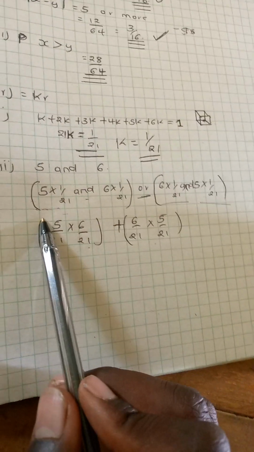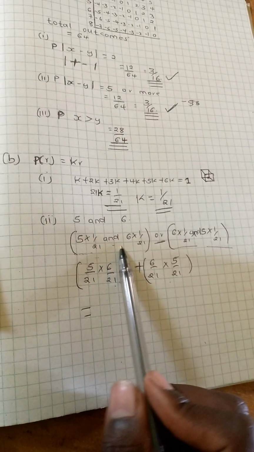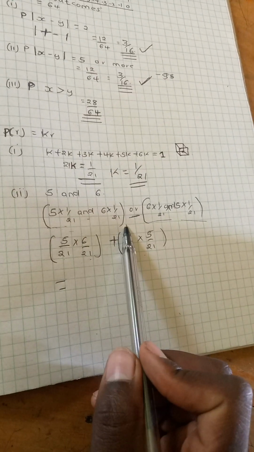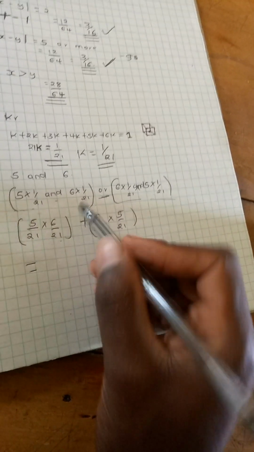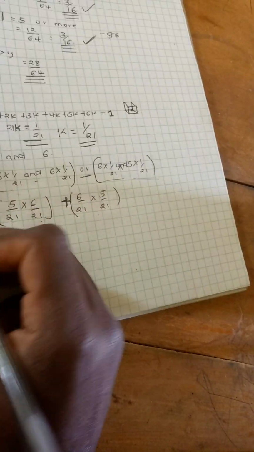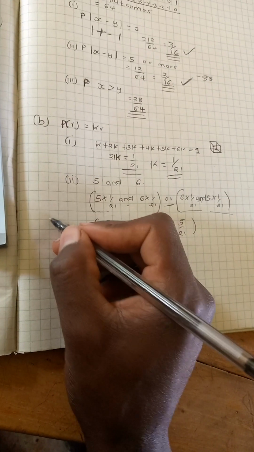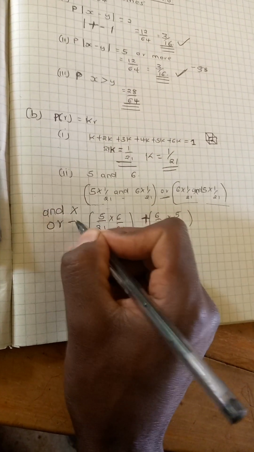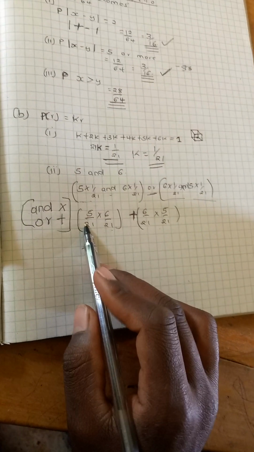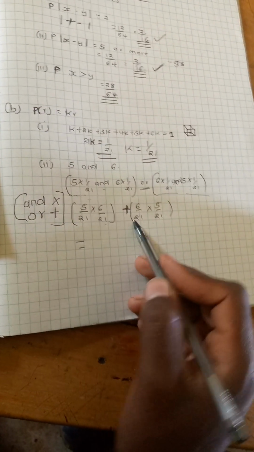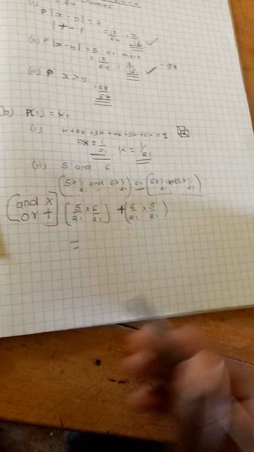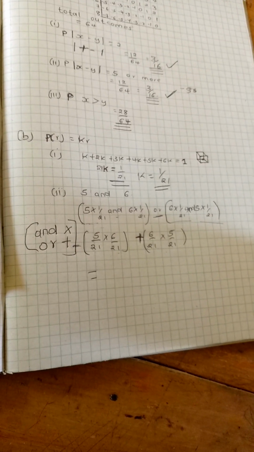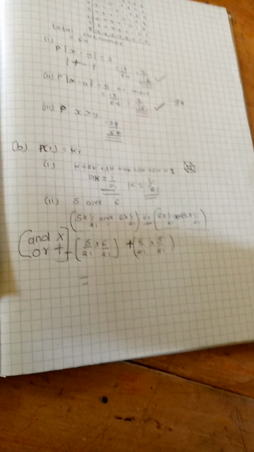So when you start with 5, you are getting 5 over 21. And I said and means multiplication, and 6 over 21. Or again, or means addition. So and, learner, means multiplication, and or means addition. So 5 and 6, or 6 and 5, as long as you are getting 11. So your values will be 5 over 21 times 6 over 21 plus 6 over 21 times 5 over 21, and you will find your answer.